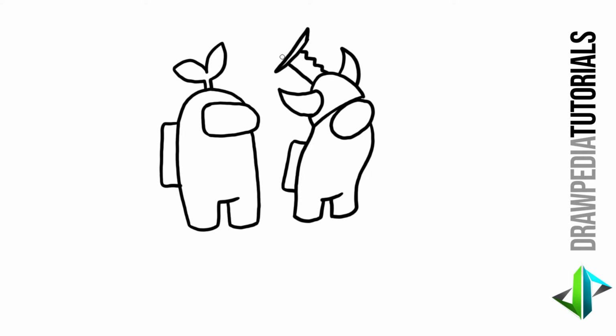Above, I'm gonna draw the handle of the knife with an arch curved line, turn it back downwards on the right side right there.